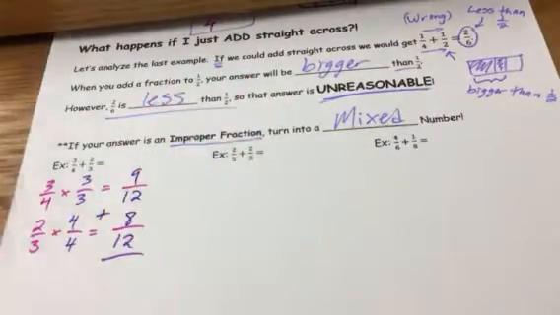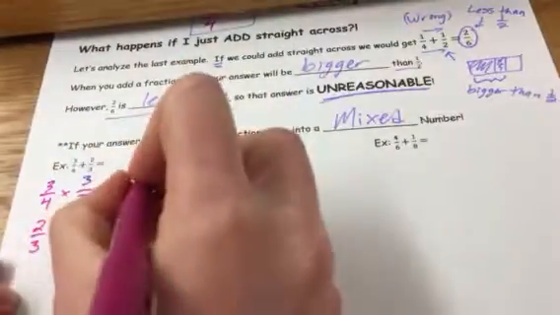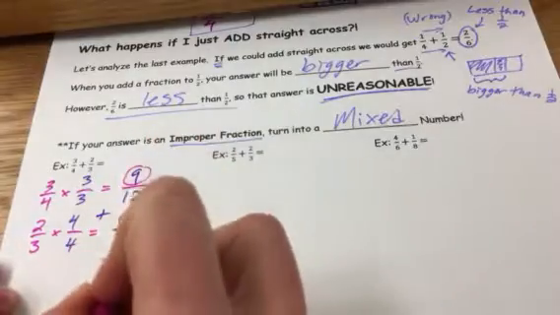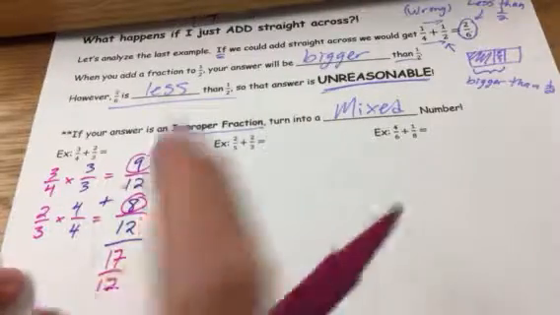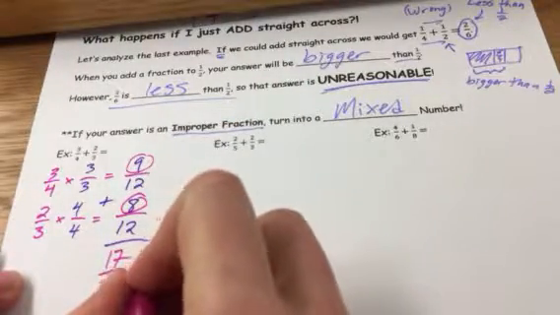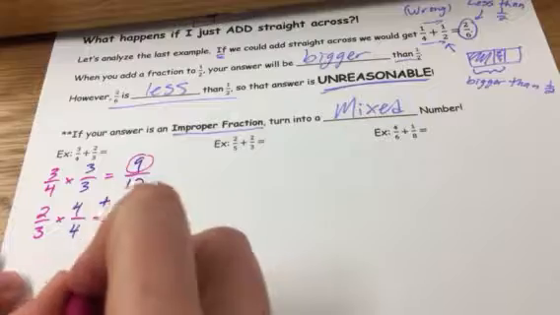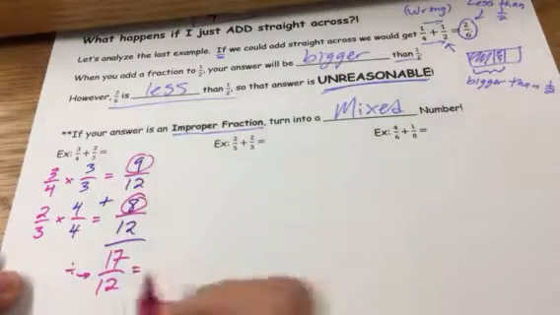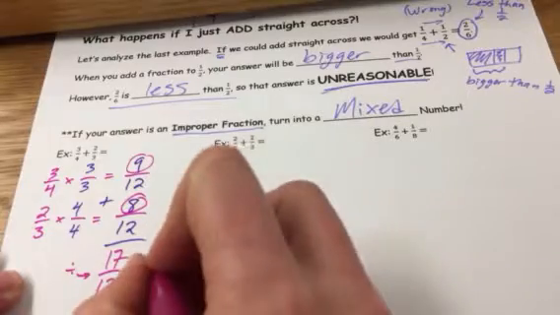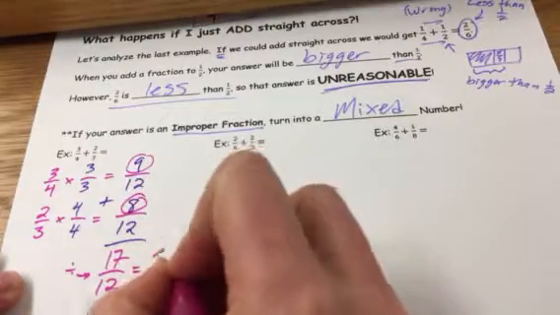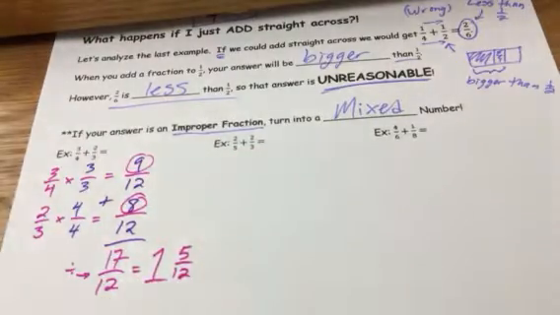And now I'm going to add vertically. So I'm going to do 9 plus 8, which is 17/12. So this is an improper fraction. We don't love improper fractions, not as final answers. We're going to divide because remember that's a division symbol. A fraction bar is always a division symbol. 12 goes into 17 one whole time, and there's 5 left over, and that's our final answer.